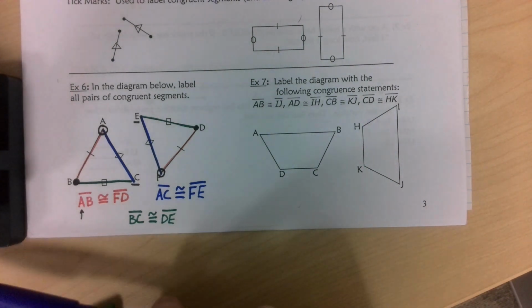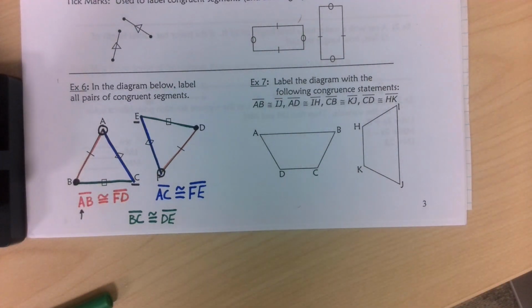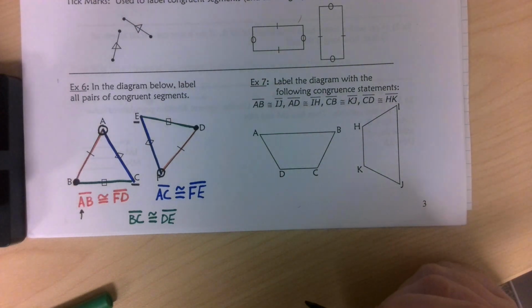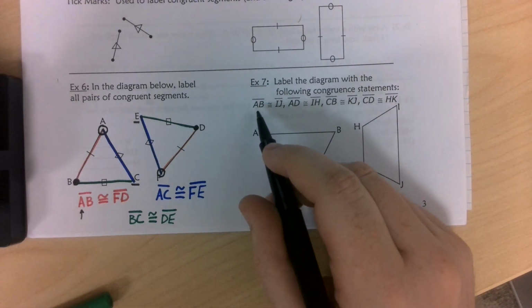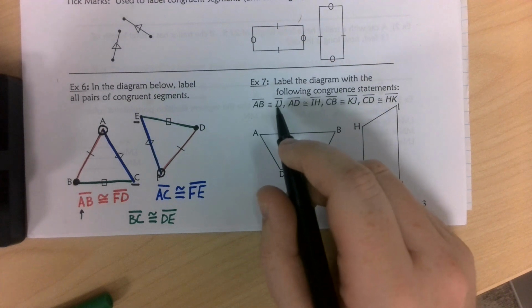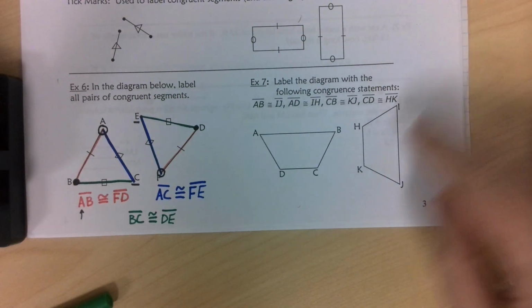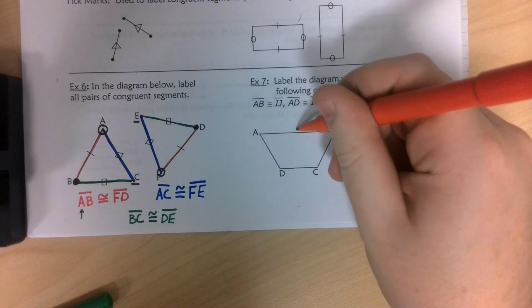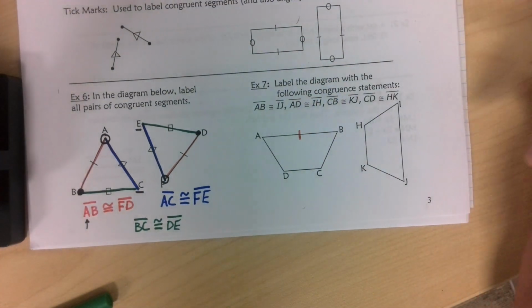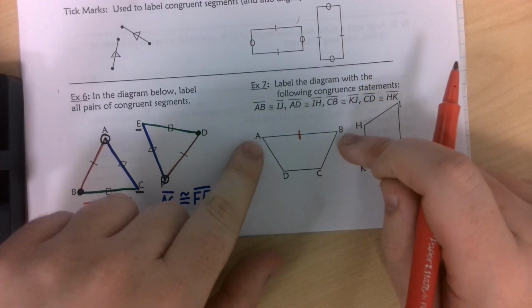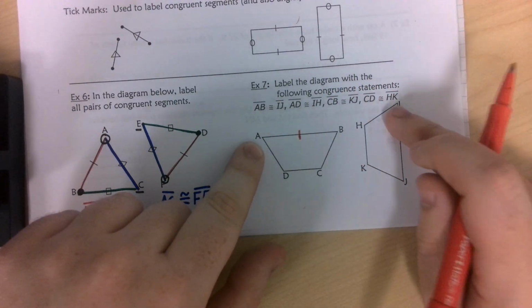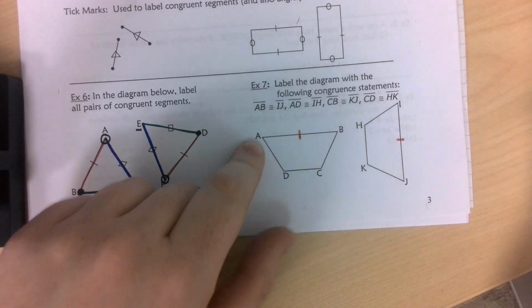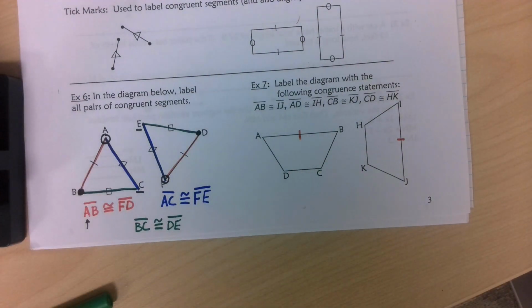Either way, we are now tasked with labeling the diagram with some congruent statements. We see that line segment AB is congruent to line segment IJ in the second trapezoid. So we need to come up with a tick marking. Old reliable is just to use a single tick mark. AB has to be congruent to IJ, so we're going to put the same tick mark on that side. That shows that those two line segments are congruent.